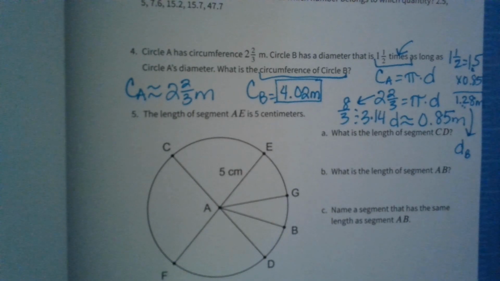And that's how you'd answer number 4. This one was a multi-step problem. So you have to go backwards to move forward for this one. Pause it here before I move on to the next page.